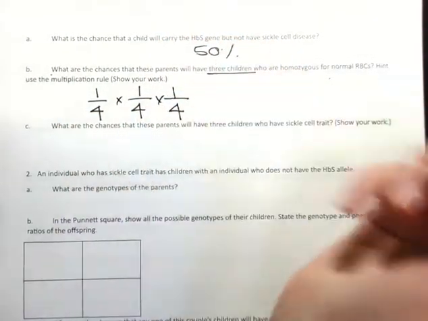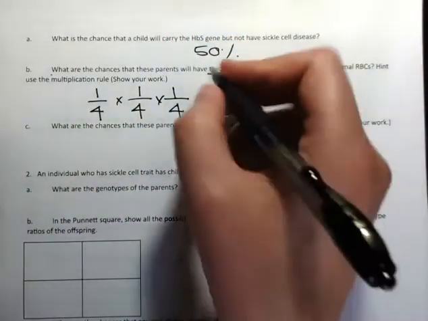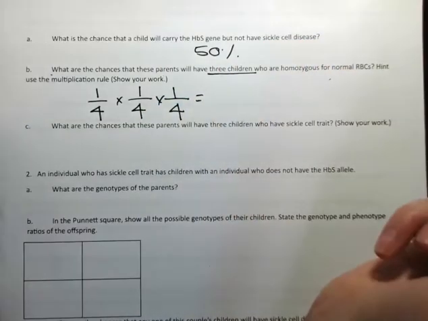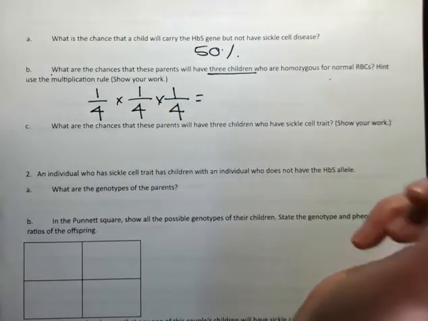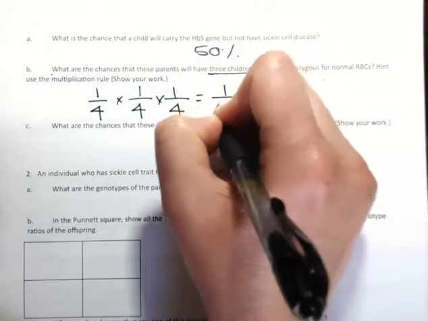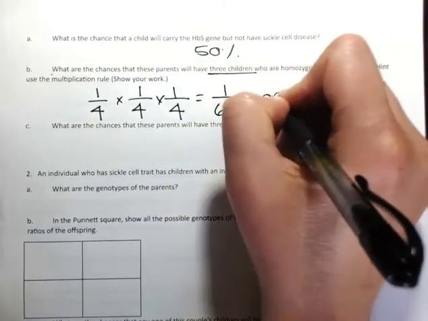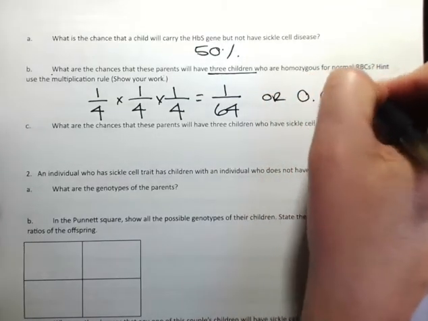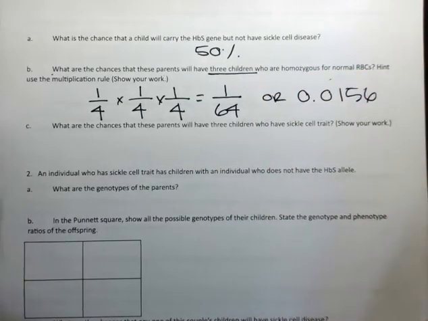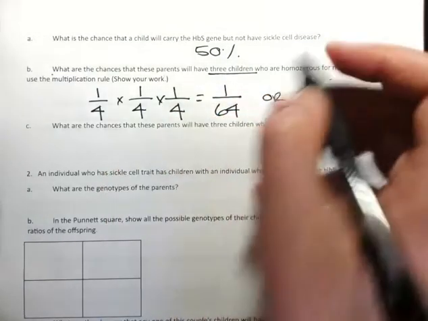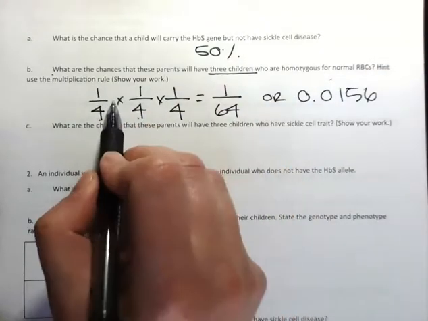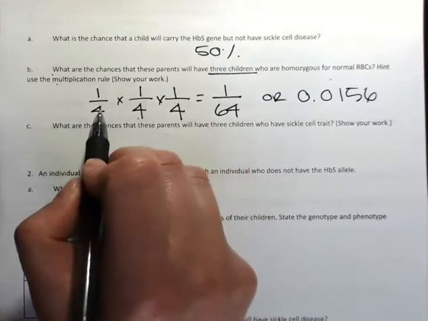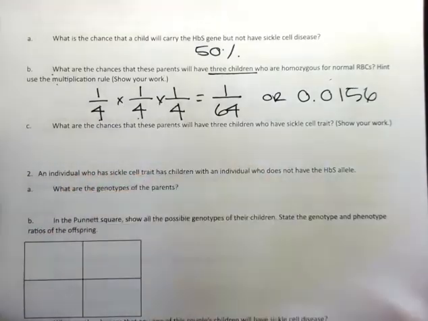So here, if I multiply these, 1/4 times 1/4 times 1/4 is 1/64, 1 out of 64. Or if you do it in decimals, it would be 0.0156 or 1.56%. Remember, if they're asking you about the probability of having 3 children in a row, you're going to use the multiplication rule. So this times this times this.